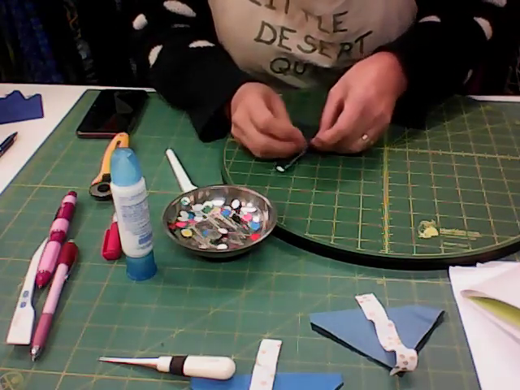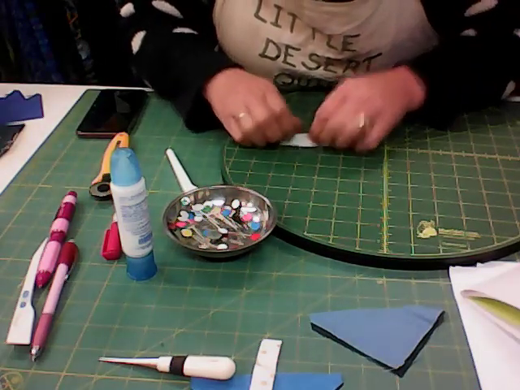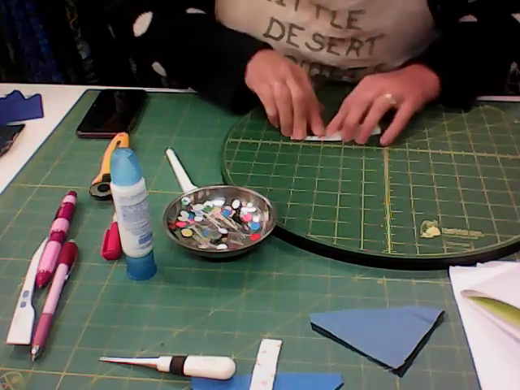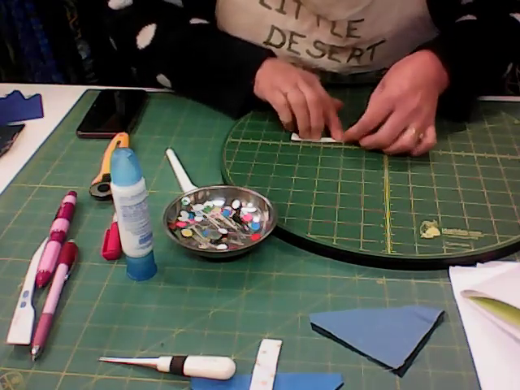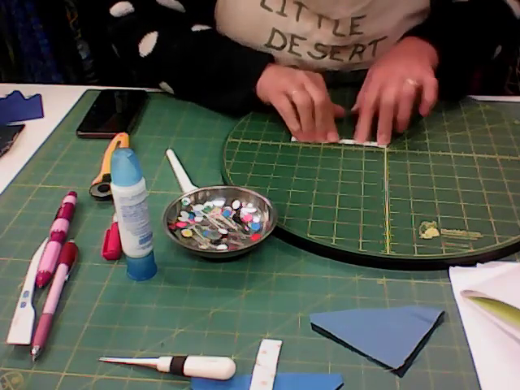Now let me show you the really skinny ones. So these are the skinniest. These are the 5/8 of an inch. They are fiddly little blighters. And I do find that I just finger press these. So I give them a finger press, and I'm going to grab the glue.